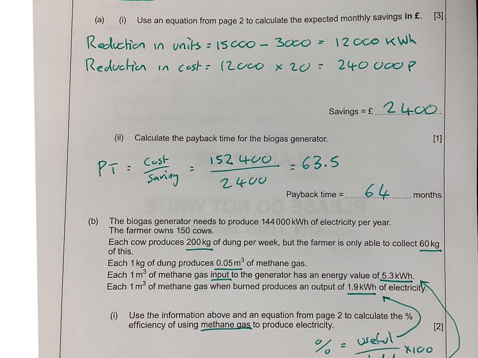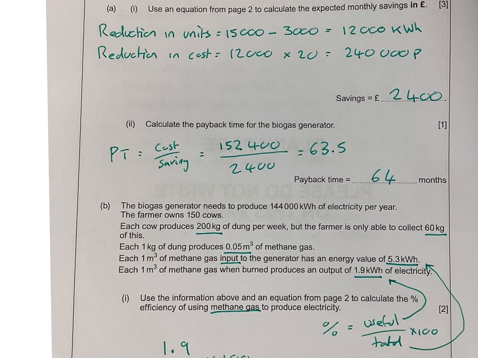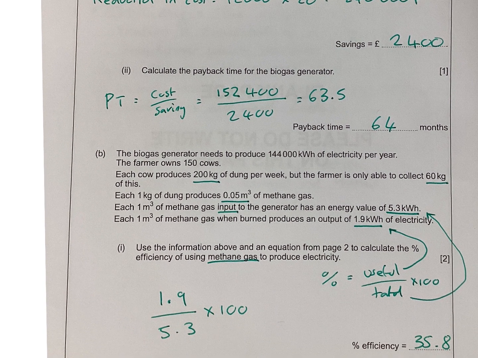What's the payback time on that then? Cost over saving. This one is not given to you in your front sheets. So you need to get the cost that it cost him, 152,400. Put it over the savings to get you 63.5, or round that up to 64 months. Never round down, always round up when it comes to payback time.